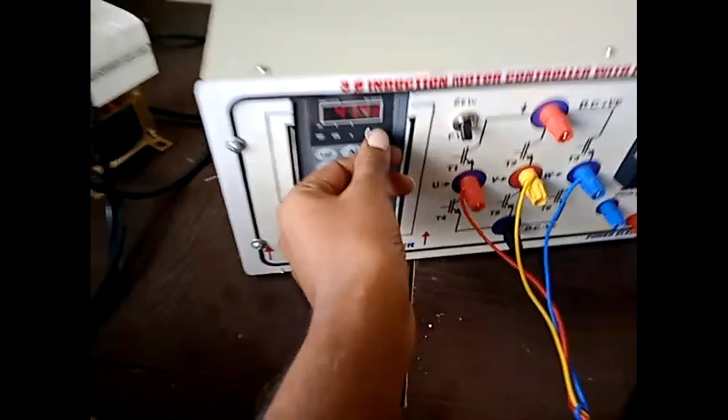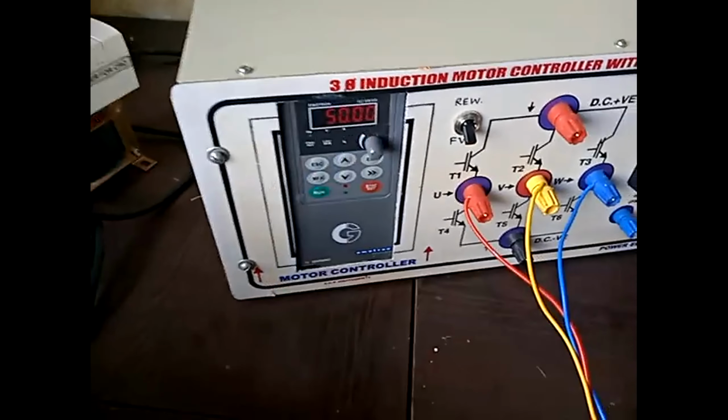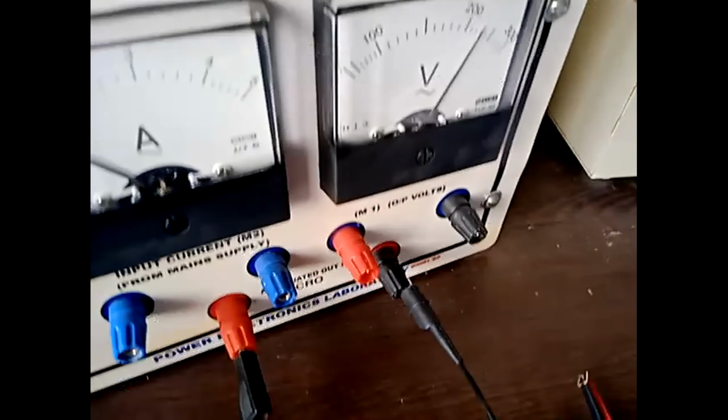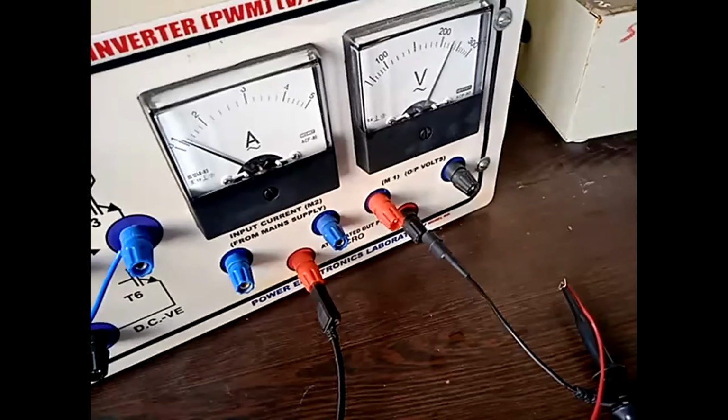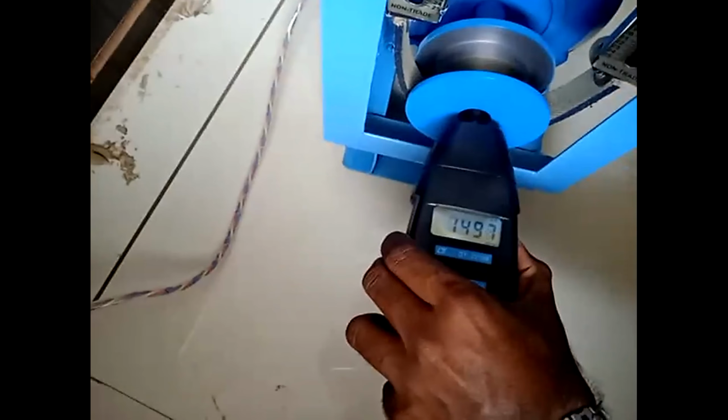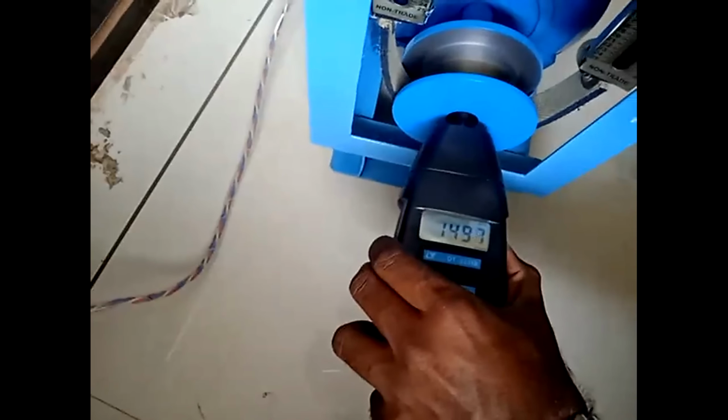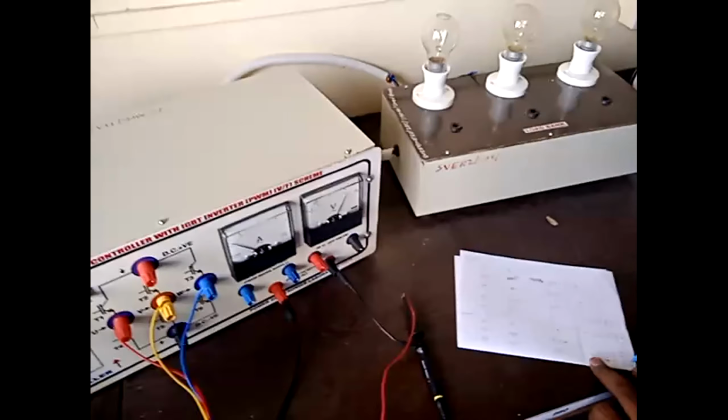Increase the frequency to the maximum rated value, that is 50 hertz. Frequency is 50 hertz. Voltage is 225 volts. Check the speed, it should be maximum, the rated value. So exactly we are getting the rated value, 1498 RPM. It means the motor rotates at maximum speed when we apply the rated frequency. Clear? So now calculate the values.